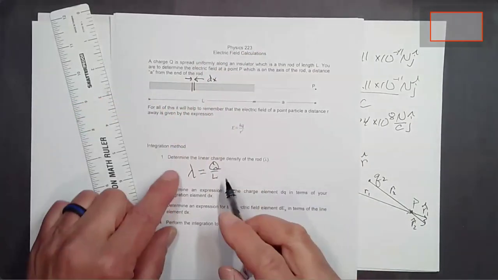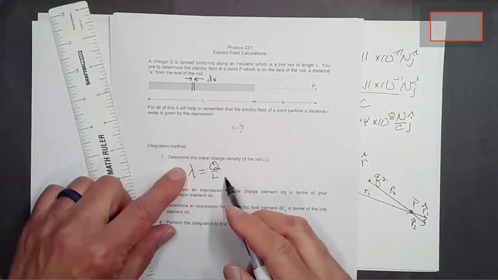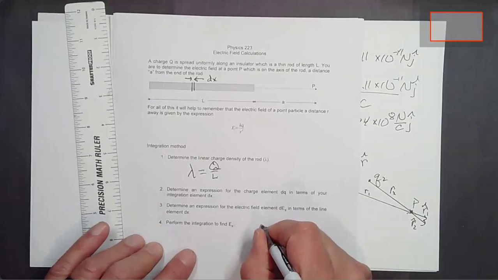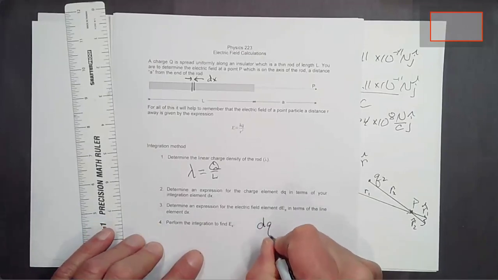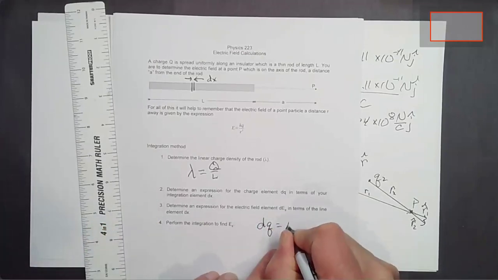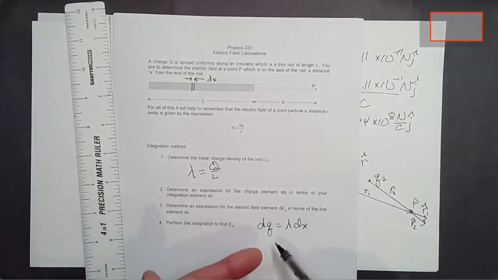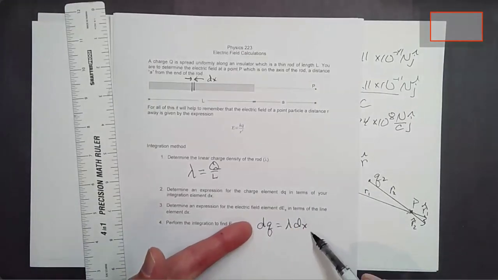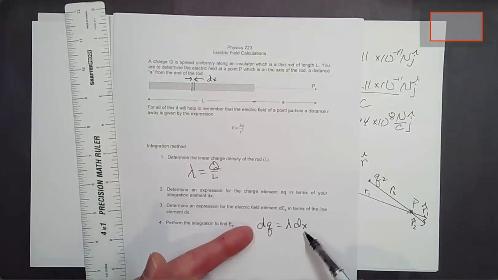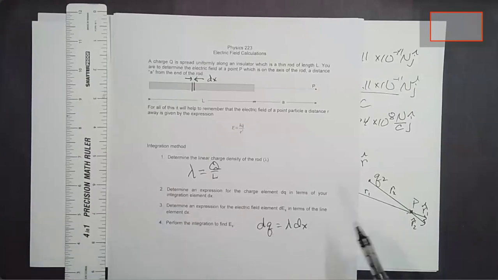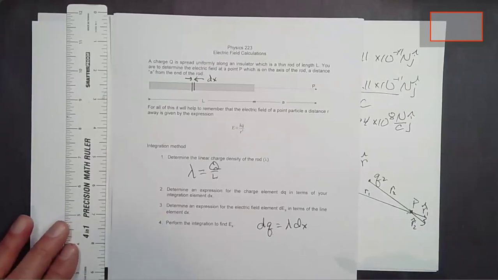And since lambda is the charge per unit length, dq is going to equal lambda times dx. I race past these things because I've done these problems so many times, but if you need to slow down and wrap your head around that, go ahead and do it.